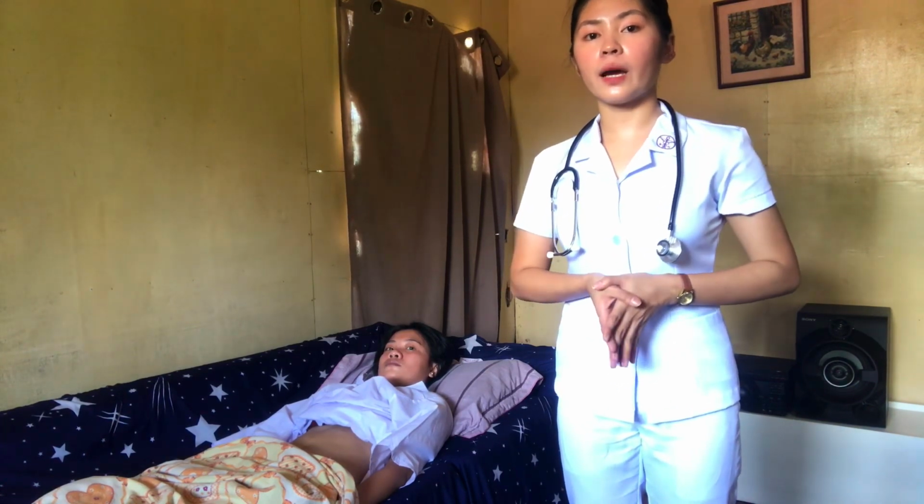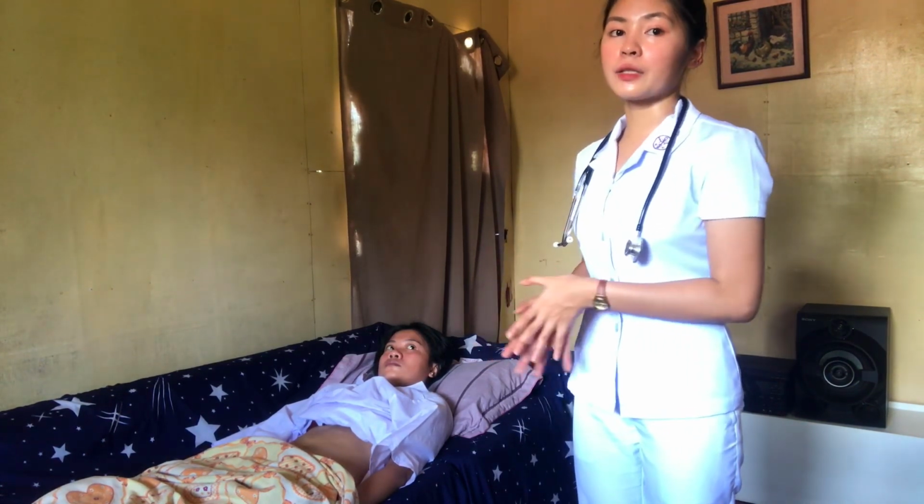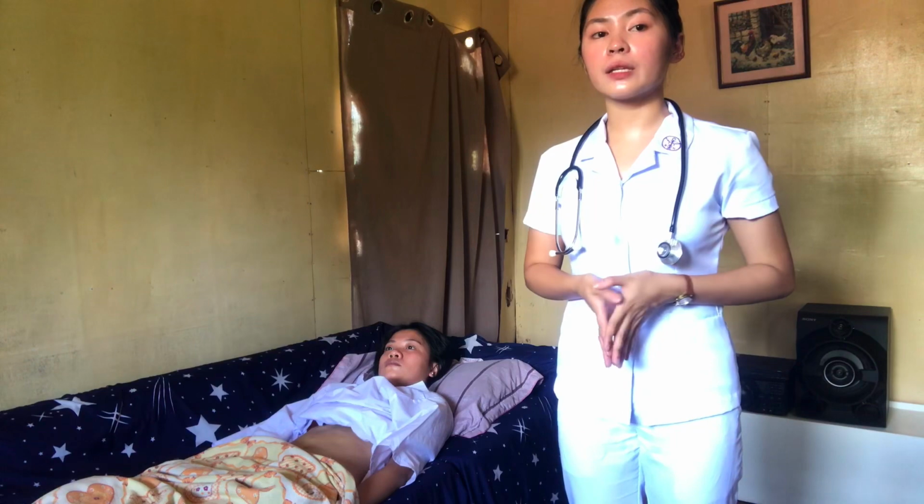Test for ascites. Test for shifting dullness while the patient is lying supine on the bed. Percuss the flanks of the patient from the bed toward the umbilicus, noting the change from dullness to tympany, and mark this point.